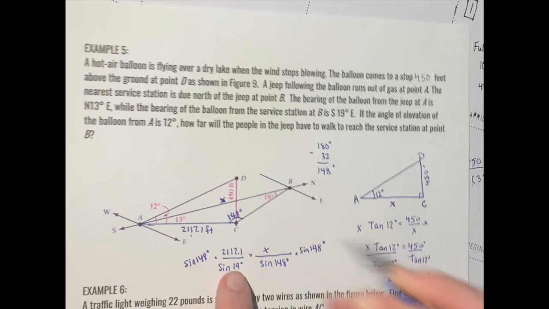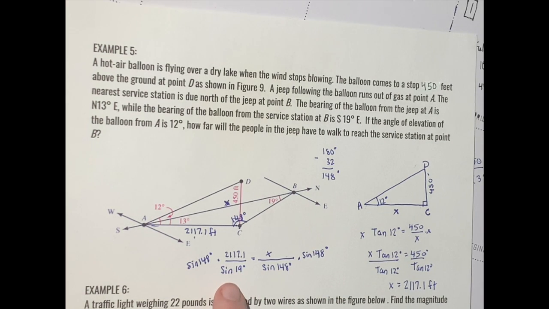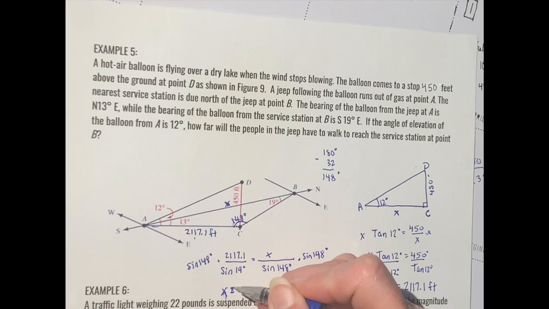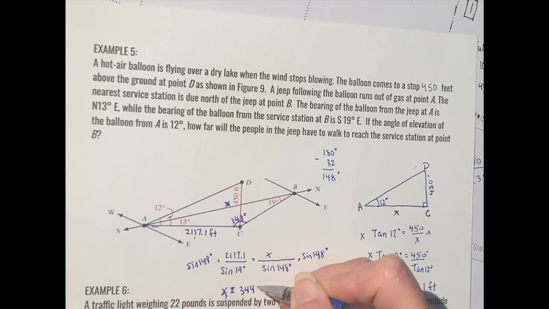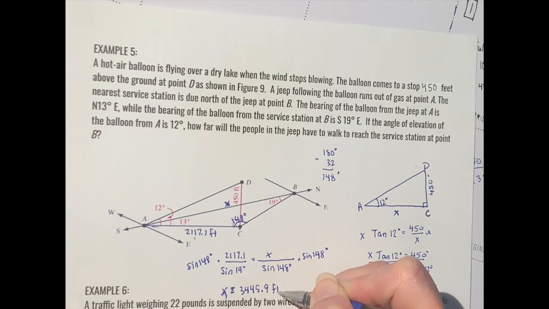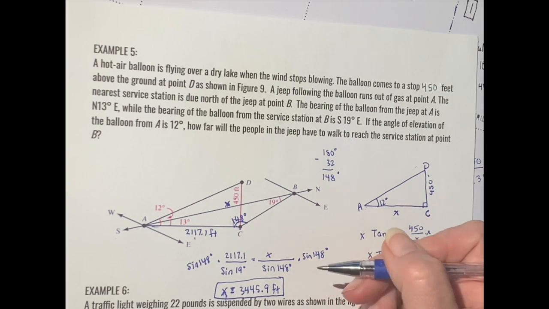So 2,117.1 times the sine of 148, and then divided by the sine of 19. And I get 3,445.9 feet. And that would be the distance from the Jeep to the service station.